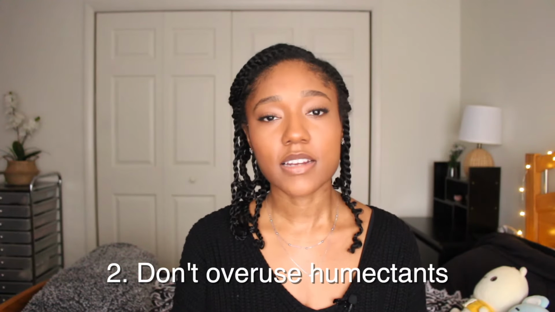Tip number 2 is to not overuse humectants. Humectants are ingredients that are moisturizing and bring moisture to the hair. Examples would be honey, glycerin, aloe, maple, marshmallow root extract, and slippery elm. I think that's it. There are probably more out there that I don't know of, but those are the ones that I've come across. And high porosity hair, like I mentioned, accepts moisture really easily.